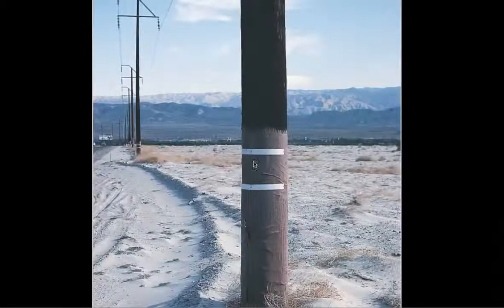Why is this pole wrapped? In the deserts of California, you want these telephone poles to last, so they wrap them with tar paper to protect them from being chiseled away by the sand, again, usually within about 1 meter of the ground.